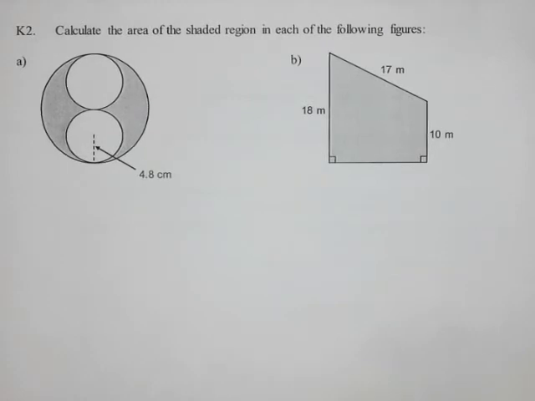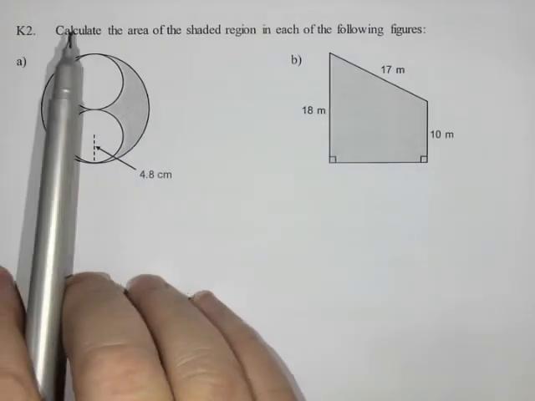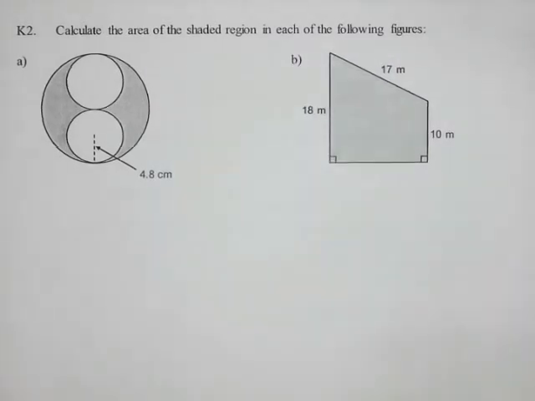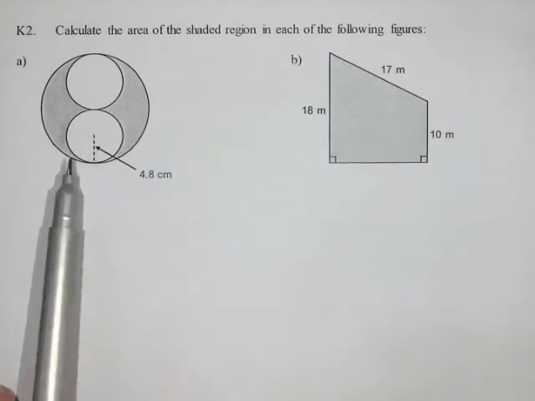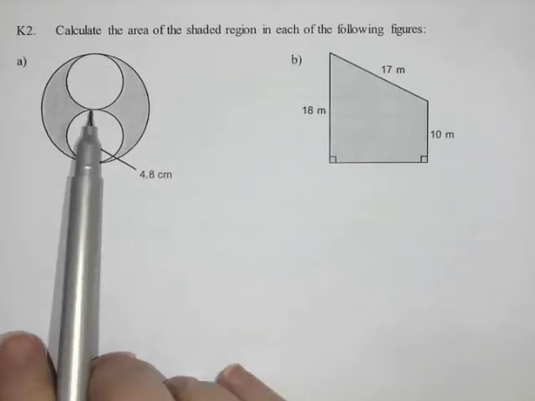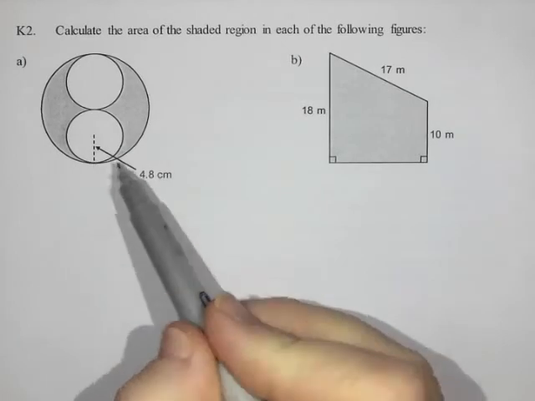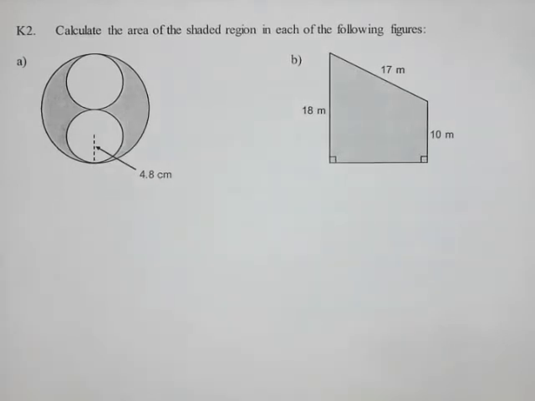This is the measurement progress check, page 2. So our knowledge question number 2 says calculate the area of the shaded region in each of the following figures. If I take a look at our first picture here, I have a large circle with 2 smaller circles inside. The radius of the smaller circle is 4.8 centimeters.